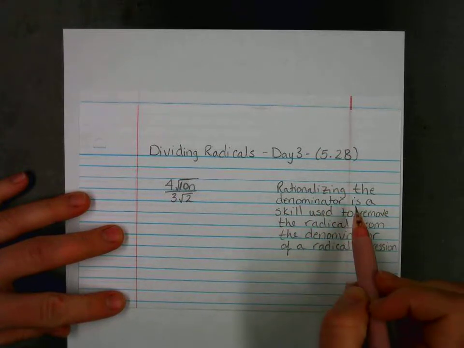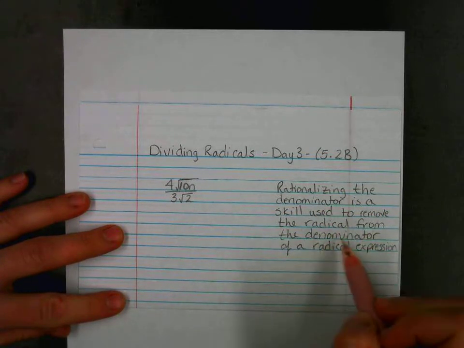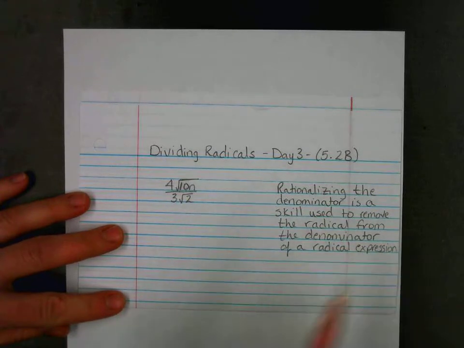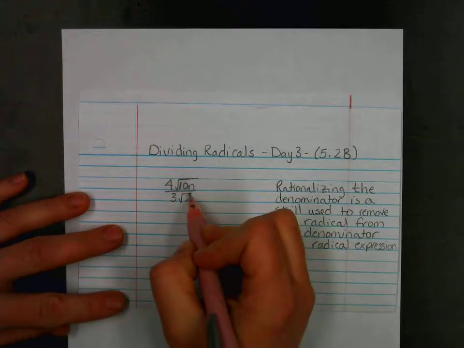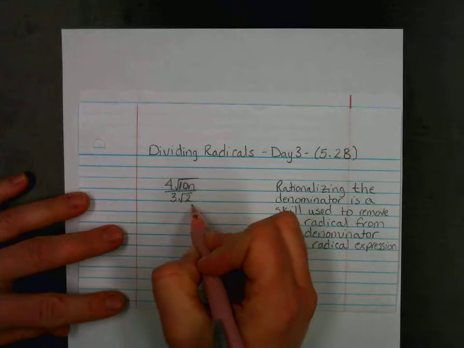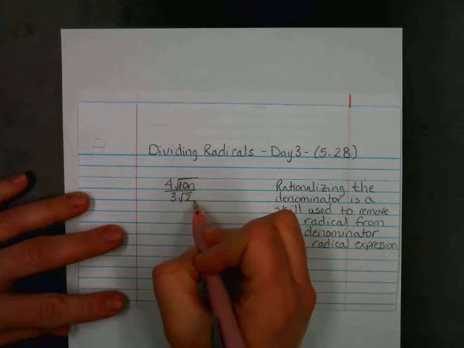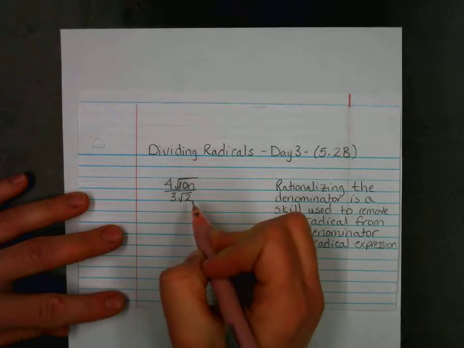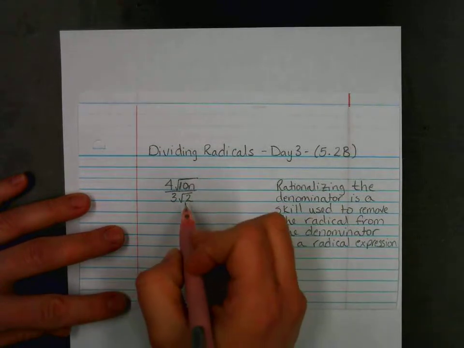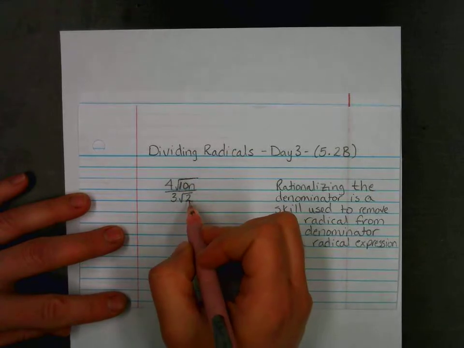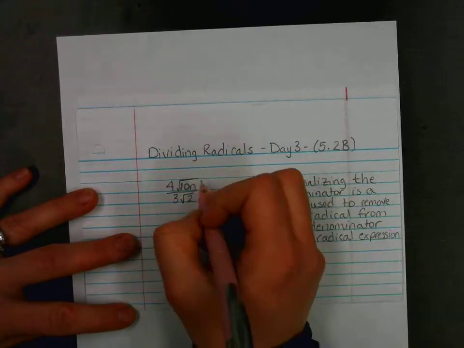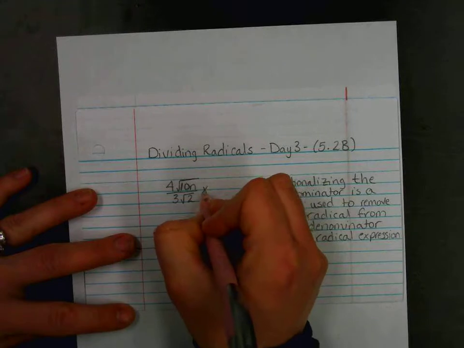So what we're creating is a perfect square inside this radical, so we want to multiply this value by itself in order to create a perfect square in here, which would be the square root of 4. And we've done this before in our trigonometry unit, so this should be nothing new to us. So we're going to multiply the top and bottom by this radical of root 2.